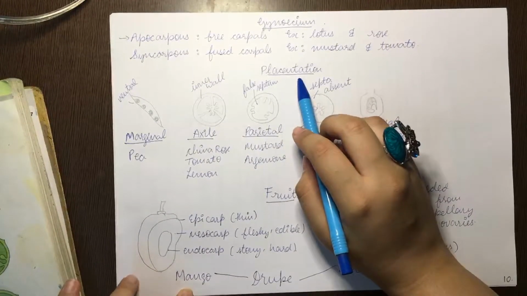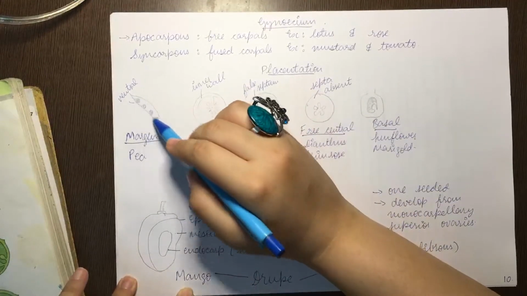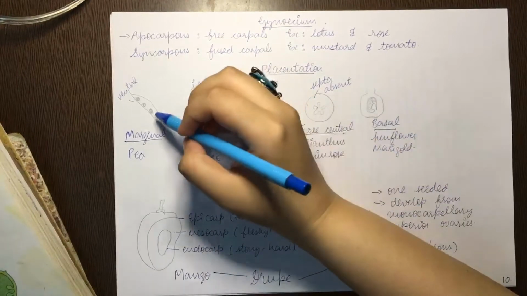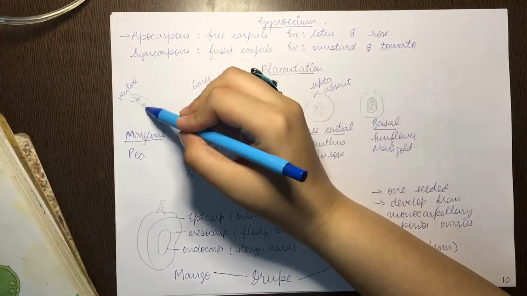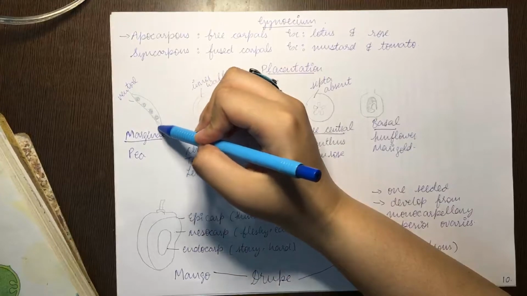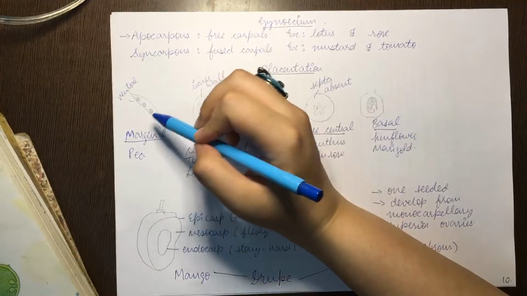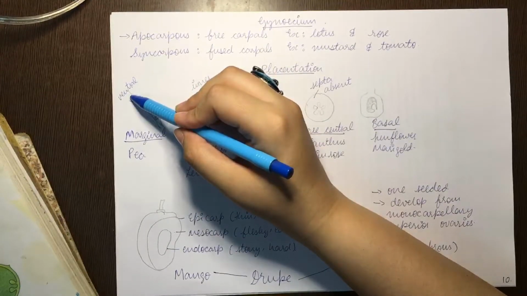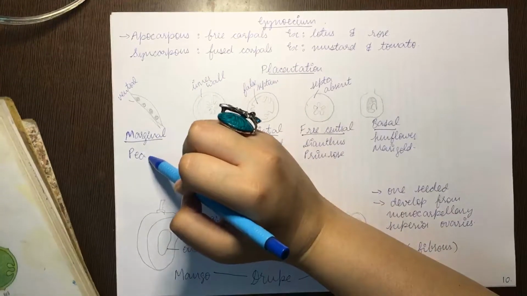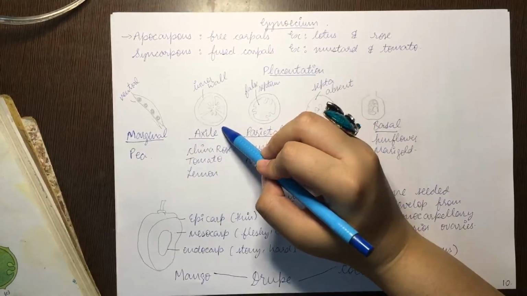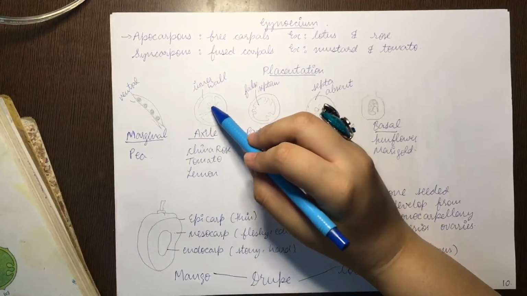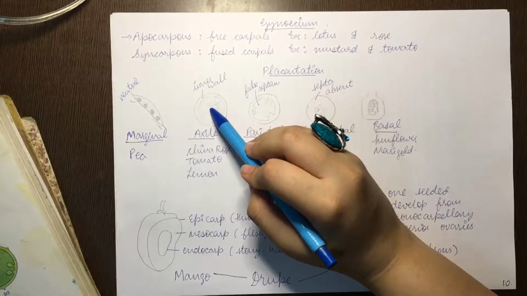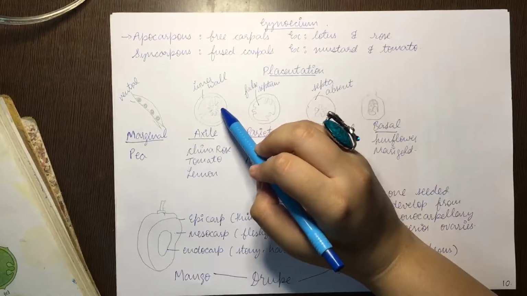Now the placentation. Marginal, example pea. In marginal, the placenta forms a ridge along the ventral suture of the ovary, and the ovules are borne on this ridge, forming 2 rows, example pea. Now in axile placentation, the placenta is axile. By axile they mean on the axis, and the ovules are attached to it in a multilocular ovary.